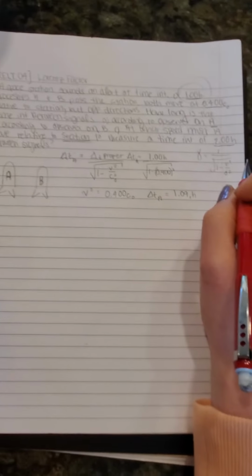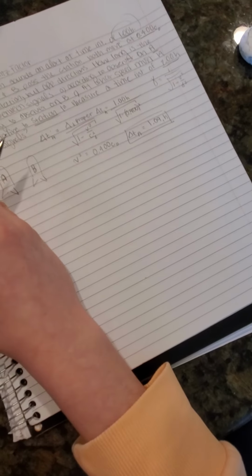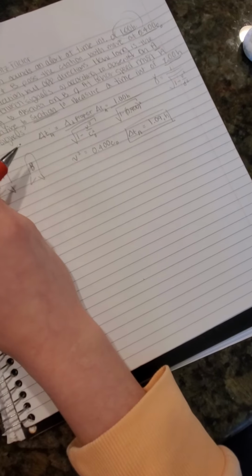Oops, you can't even see what I'm writing. So how long is the time interval between the signals in accordance to observer A? It's 1.09 h. That's the observer in A. And to find the observer in B, it's going to be the same thing. They're just moving in opposite directions.